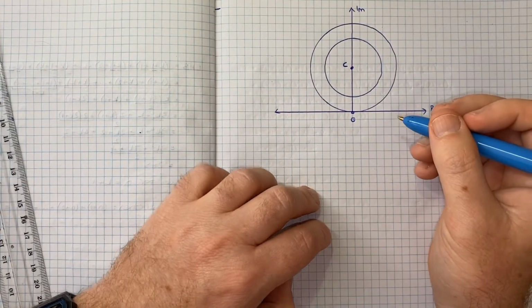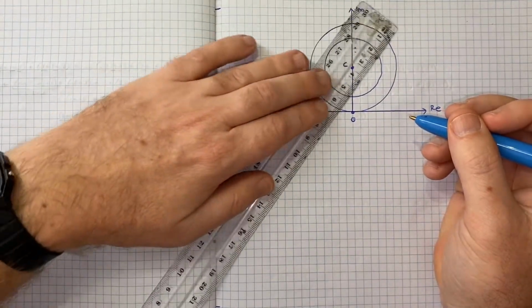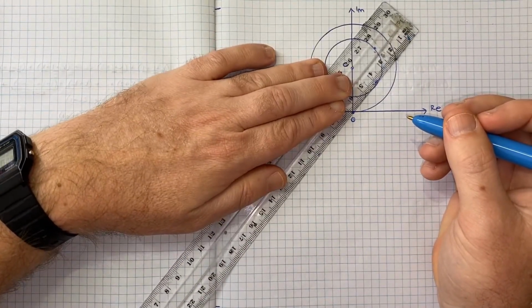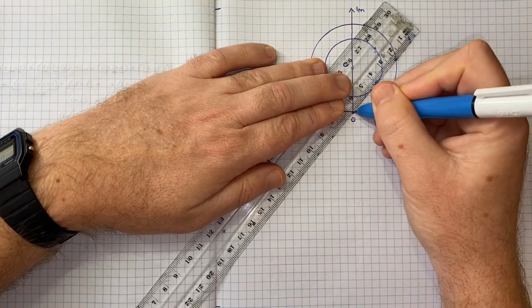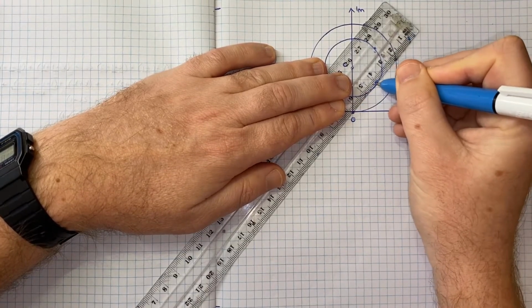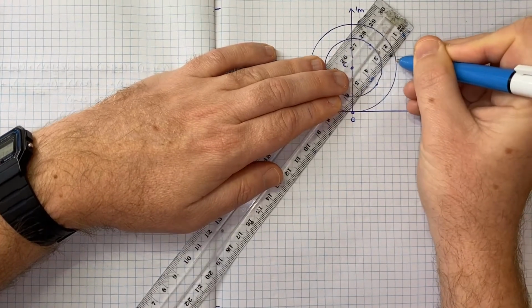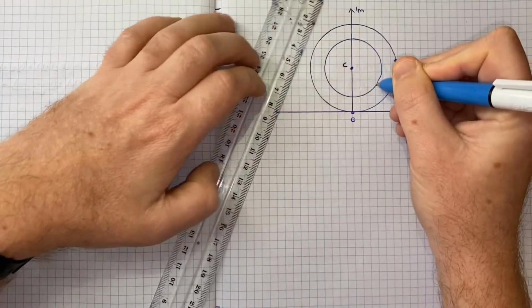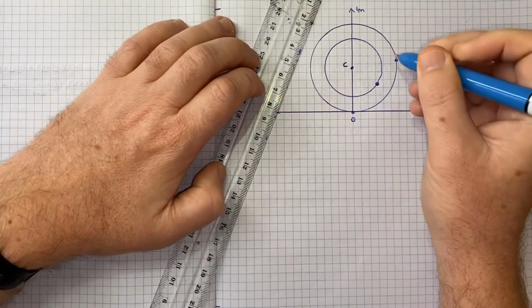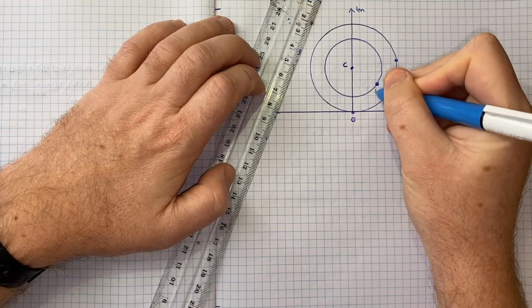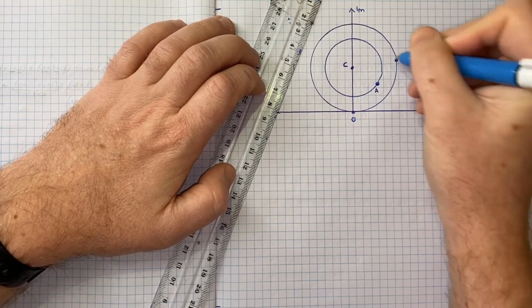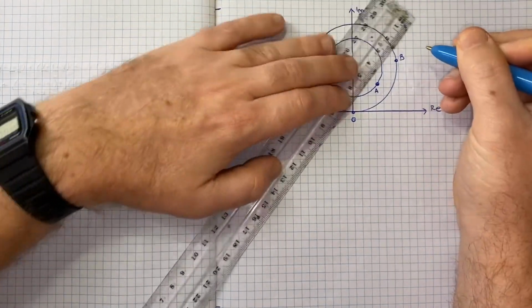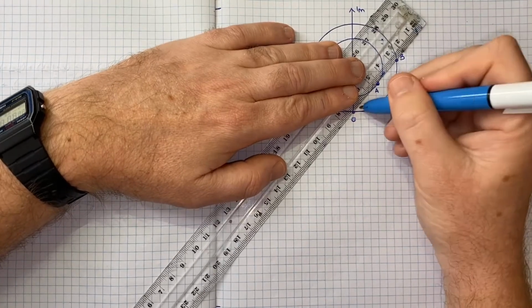We're told that there's a line that's tangential to the smaller circle. So say here, that point, and then we'll have this point. The point that's tangential is called A. And then the point that hits the outer circle was called B. And then we've got this line, OB.